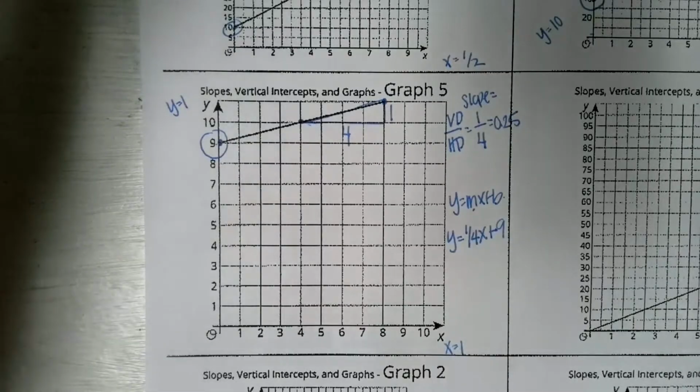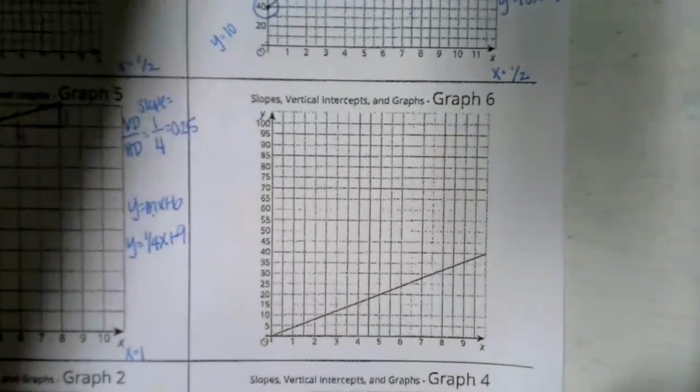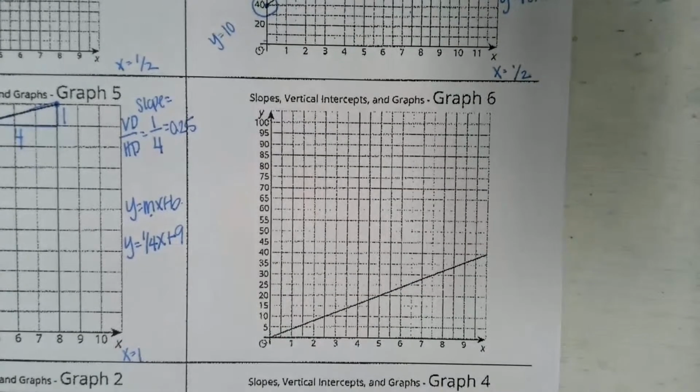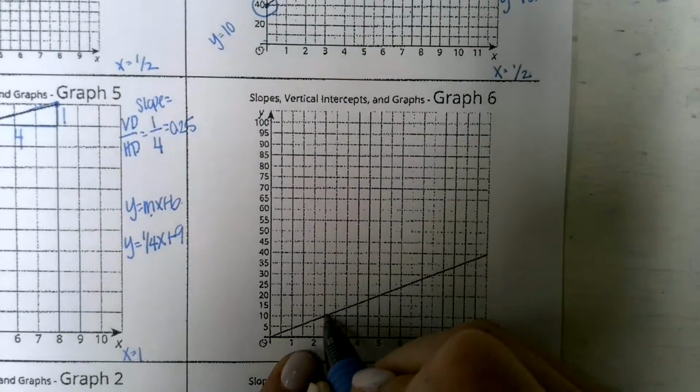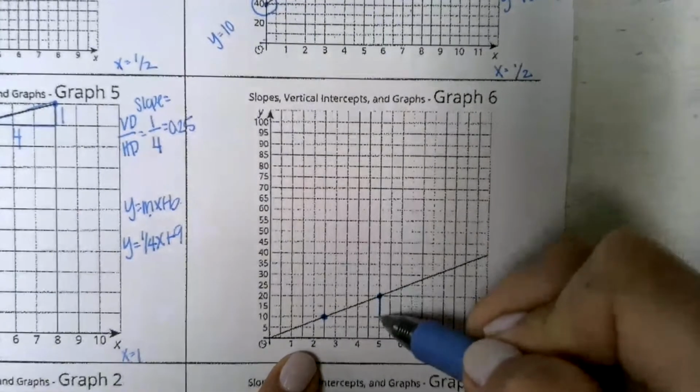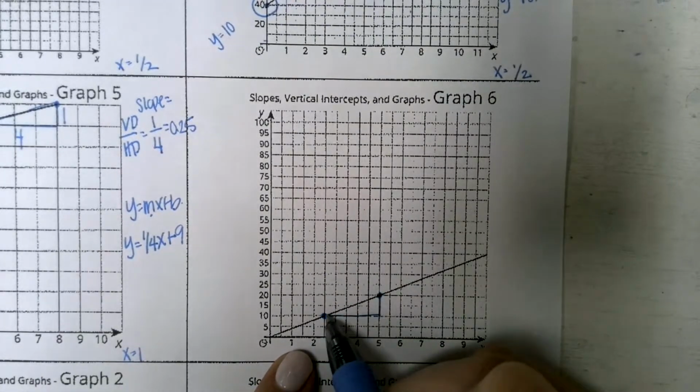Okay, let's go to graph 6. We're going to find the slope of this graph. To find the slope, we need to find 2 good points. So I'm going to plot a point here and plot a point here. Then I will make my slope triangle.